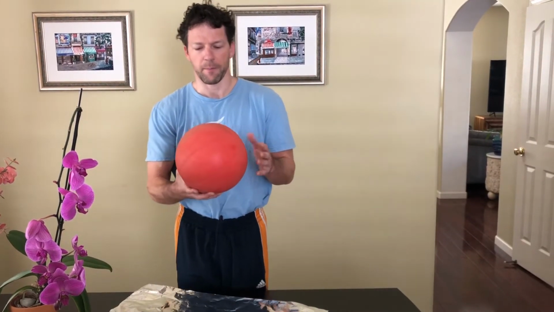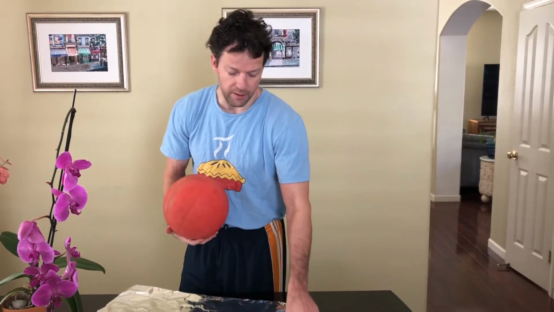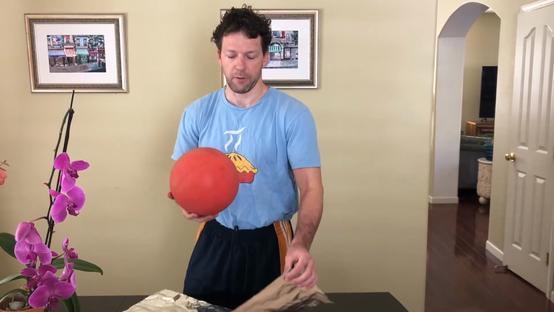Basketball diameter is 9 inches. This one's a little old and deflated, so I don't think it's quite that big. But a standard basketball is 9 inches in diameter. And so I was wondering, is the thickness of this aluminum about the same thing?